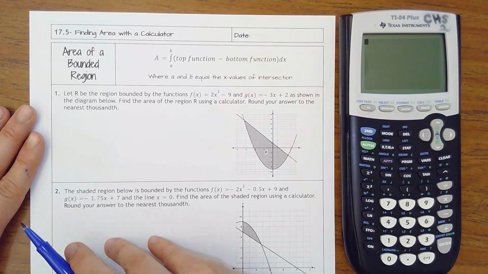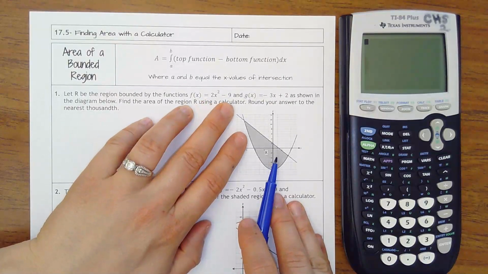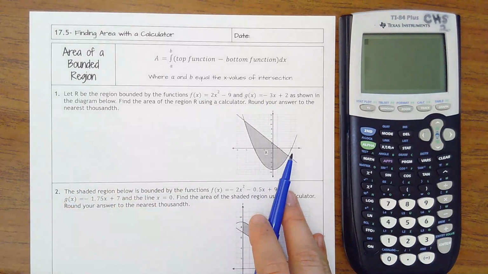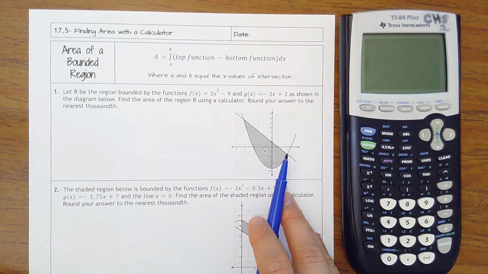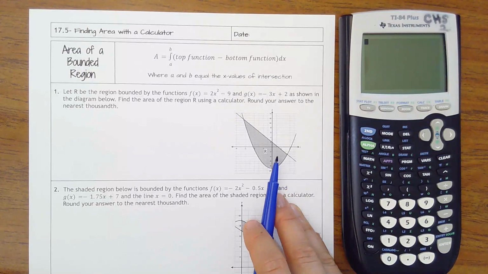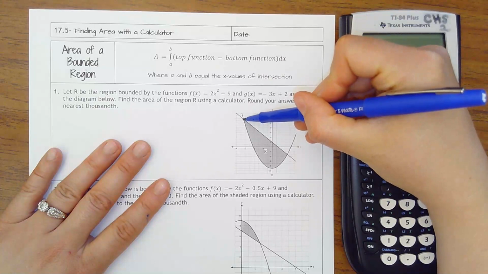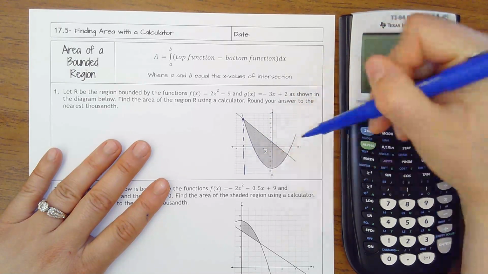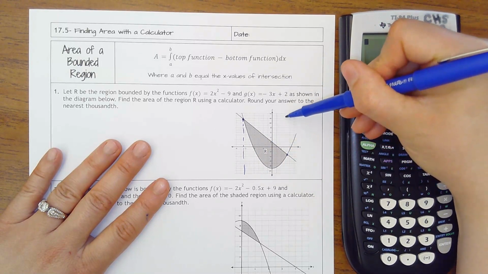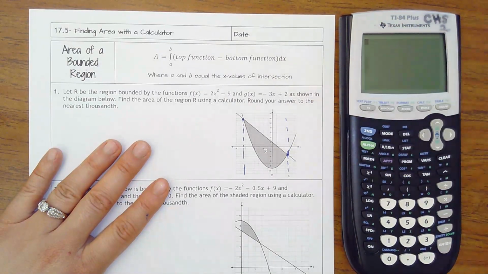So number 1 says, let R be the region bounded by the functions f of x equals 2x squared minus 9 and g of x equals negative 3x plus 2, shown in the diagram below. Find the area of the region R using calculator, round to the nearest thousandth. So what we need to figure out is, what is this x value? Because that is where our shaded region lies.